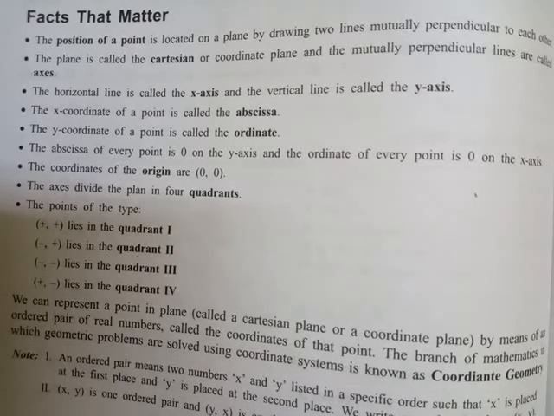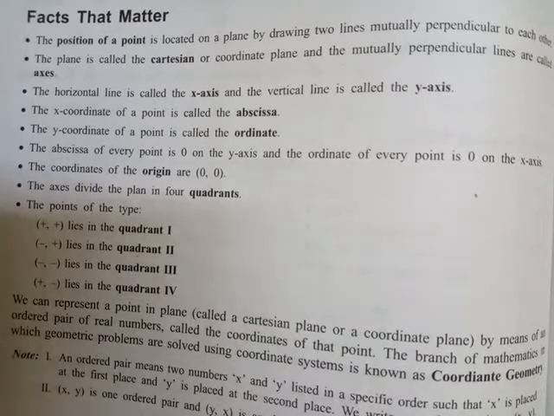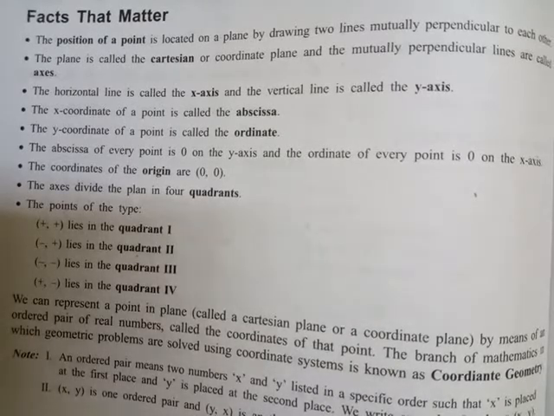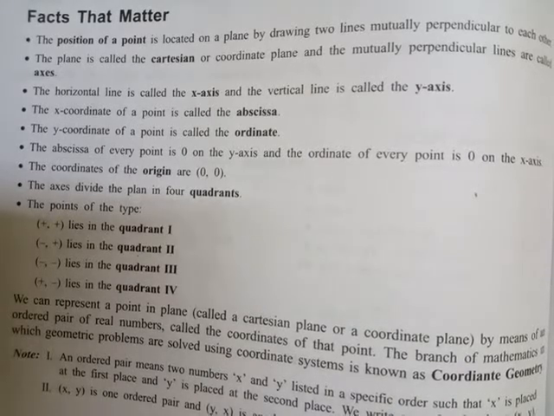The abscissa of every point on the y-axis is 0, and the ordinate of every point on the x-axis is also 0, and the coordinate of the origin is 0, 0. The plane is divided into 4 quadrants: first, second, third, fourth. First quadrant means all positive values, second quadrant means x negative, y positive, third quadrant means all negative, and fourth quadrant means x positive, y negative.